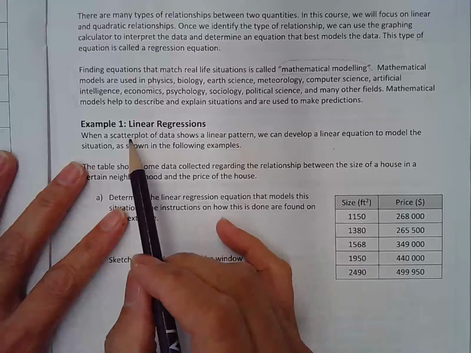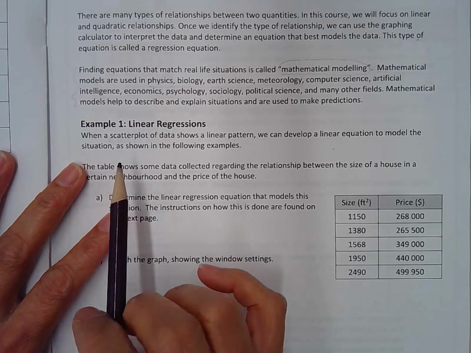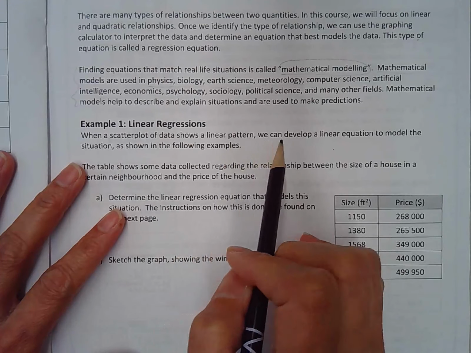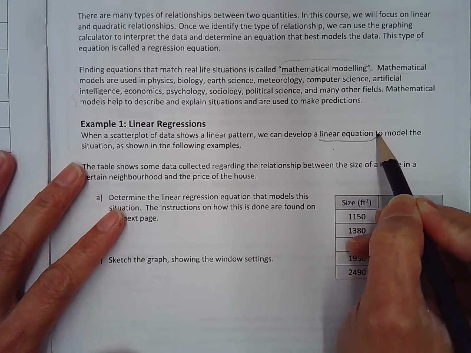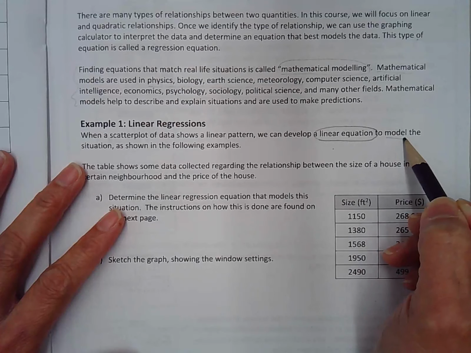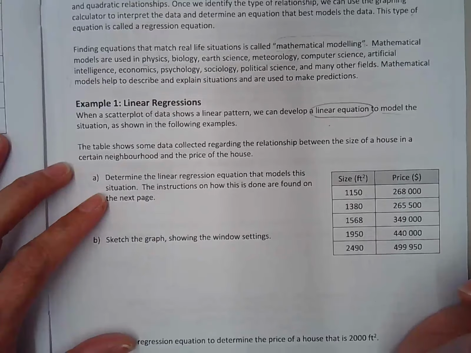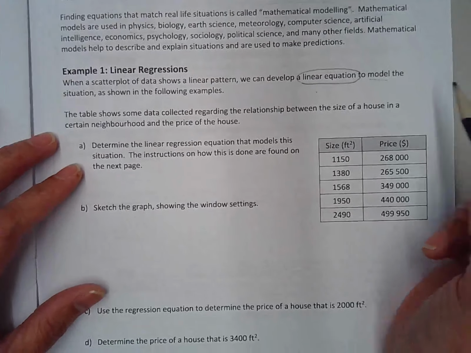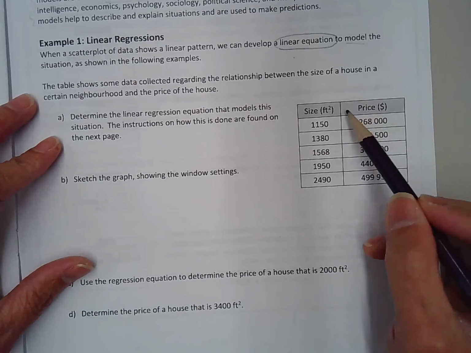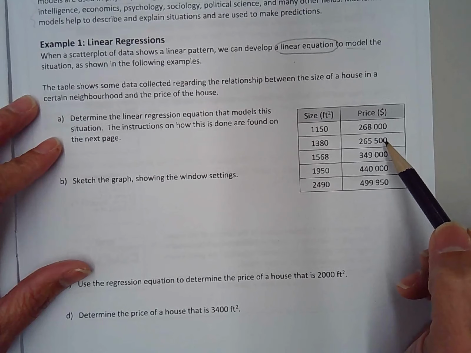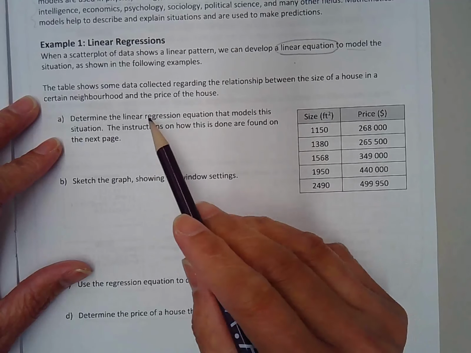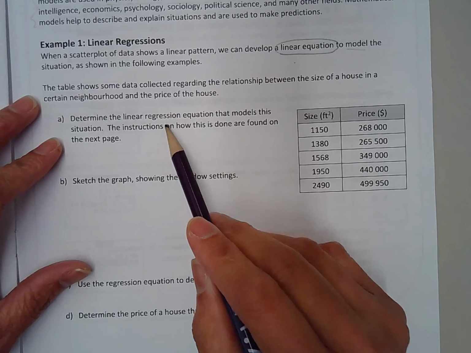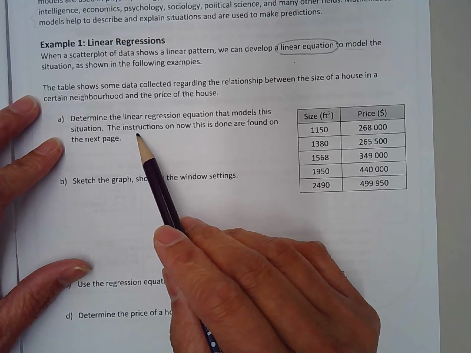So example 1. When a scatter plot of data shows a linear pattern, we can develop a linear equation to model the situation. That's why it's called applied math. So what is the information given here? It says, determine the linear regression equation that models this situation.